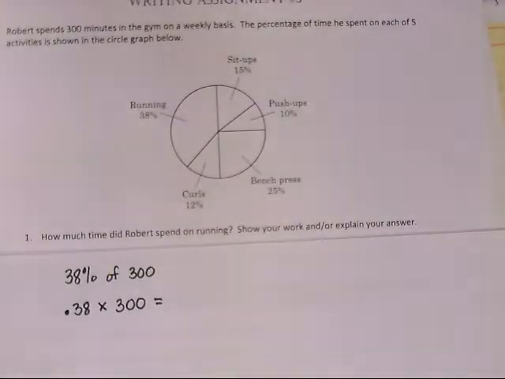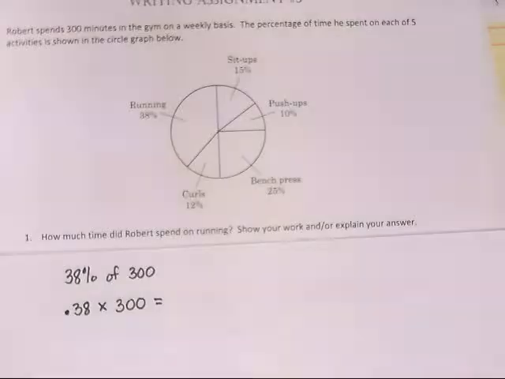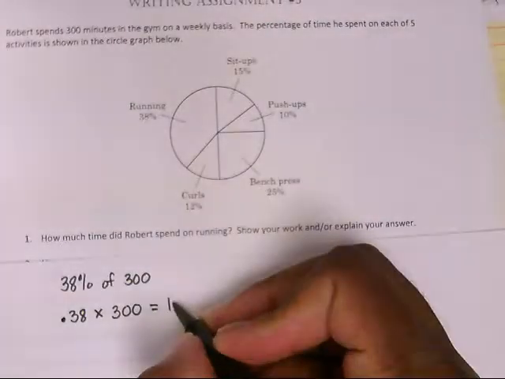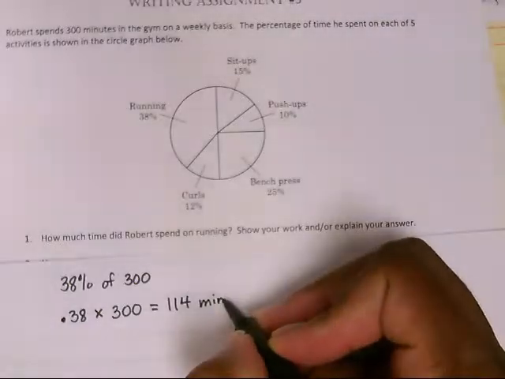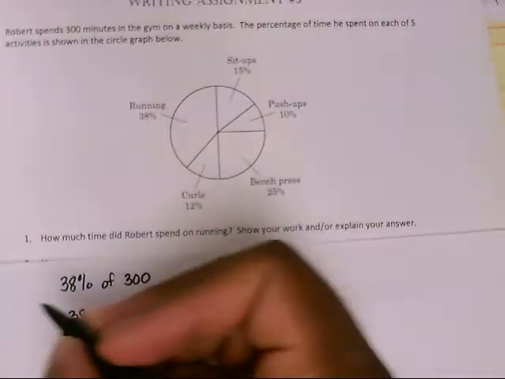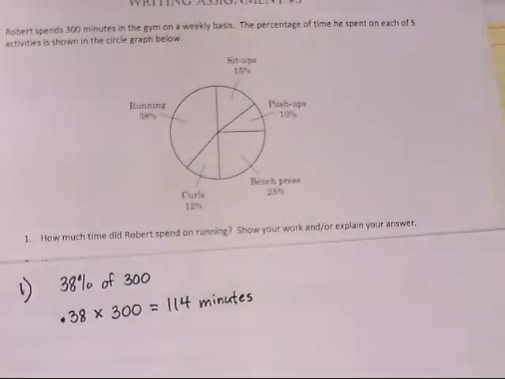If we figure that out, it will end up being 114. So here, Robert spends 114 minutes on running.